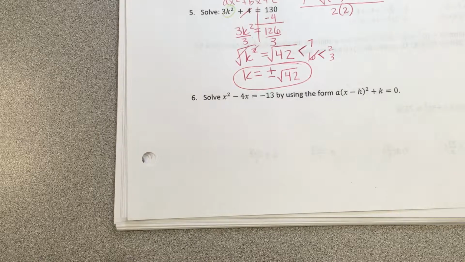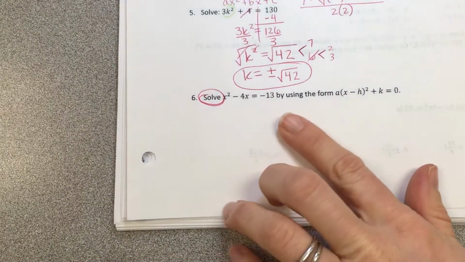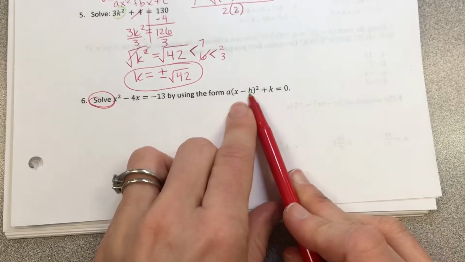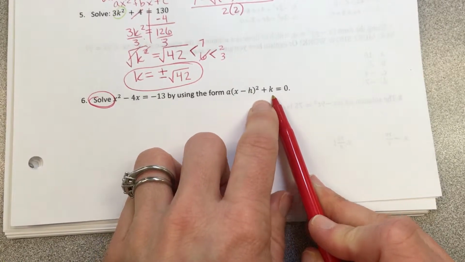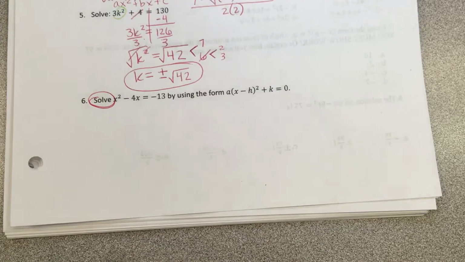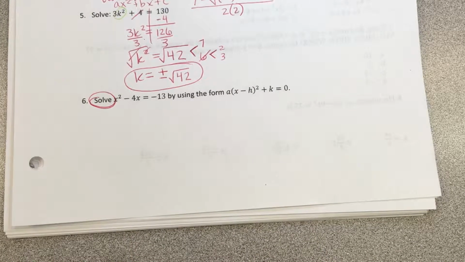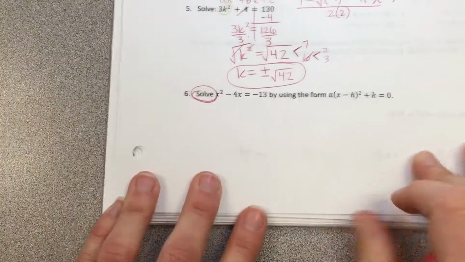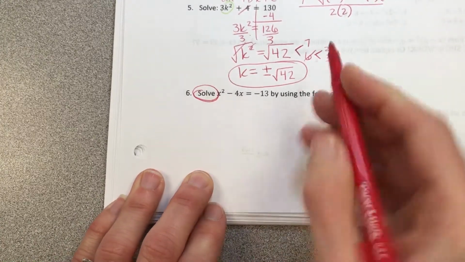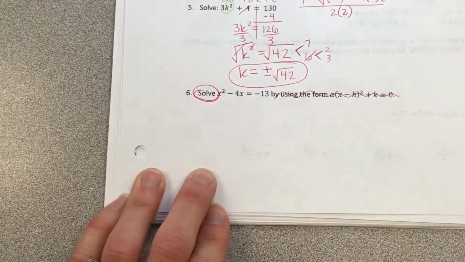Last one. Solve x squared minus 4x equals negative 13 by using the form a times parentheses x minus h squared plus k equals 0. What's the key word? What's the direction on this one? To solve. Now, we did do a whole day where it asked you what h or k was. If it asks you what h or k is, you're going to have to use this to figure out what h and k are. But it's not asking you that on this one. It's just telling you to solve it. So I'm going to mark this out because I don't really need to do that.